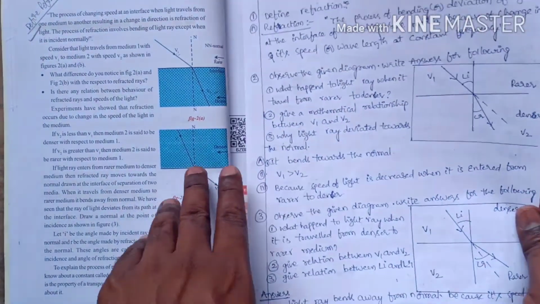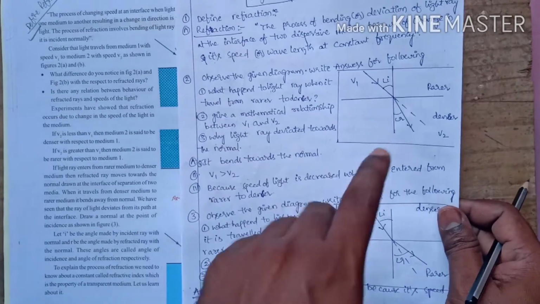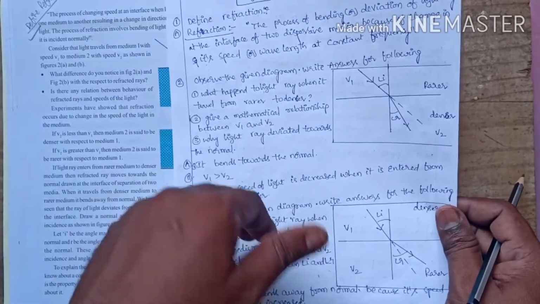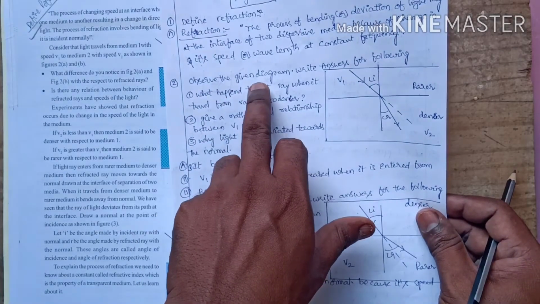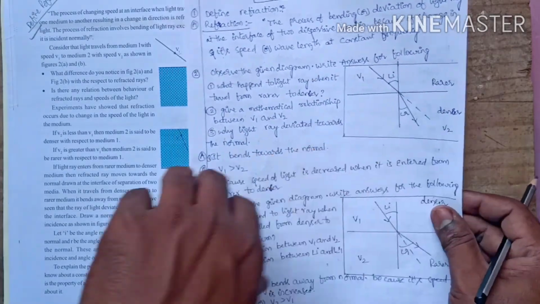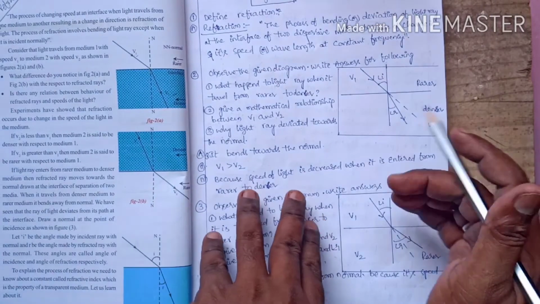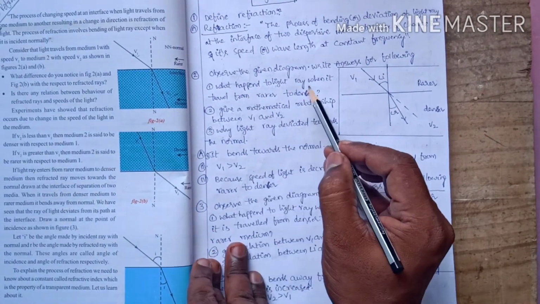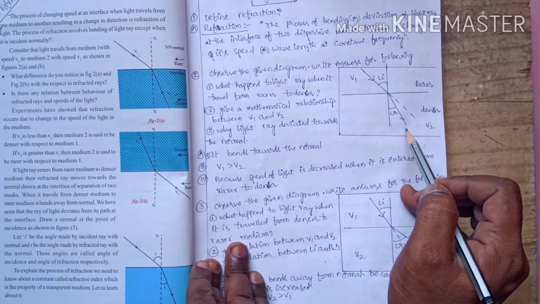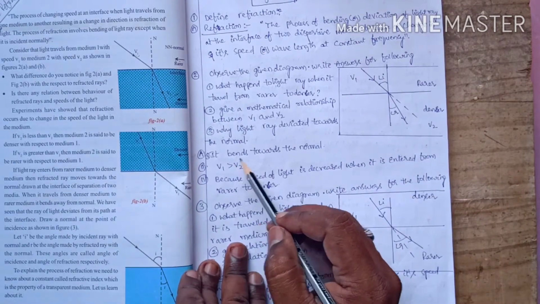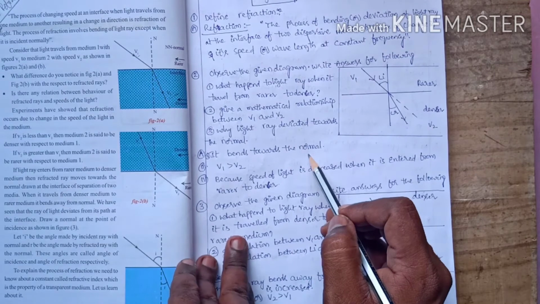Now the questions will be asked like this: they will provide the diagram or give the concept and then ask the questions. Observe the given diagram, write the answers for the following. In this diagram, what happened to the light ray when it travels from rarer to denser? The answer is it bends towards the normal.